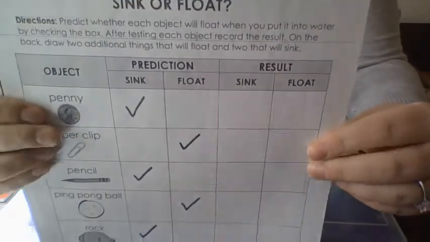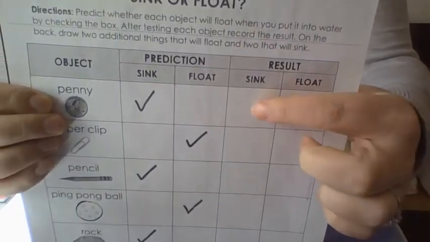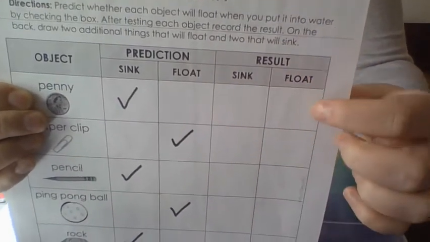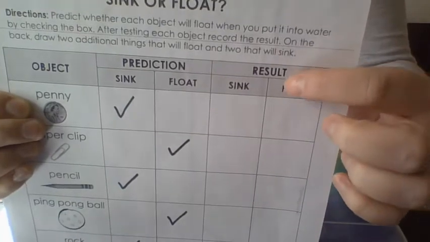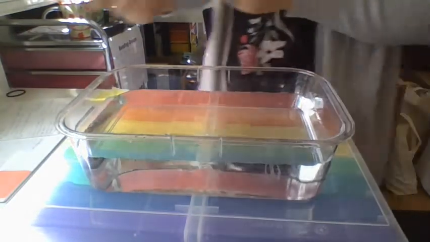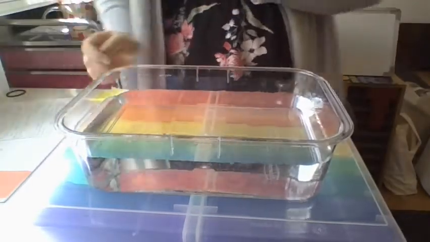If the penny sinks, for the result we're going to put a check mark here. If the penny floats as our result, then we are going to put a check mark there. And we're going to make sure we follow along with that as we go on.